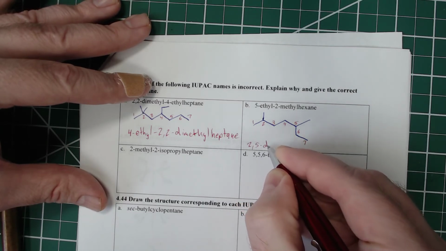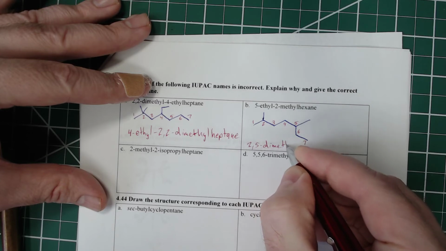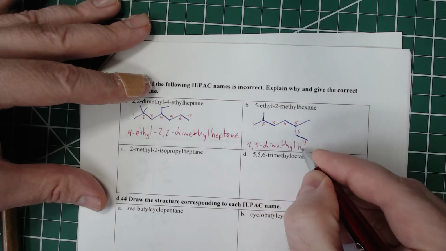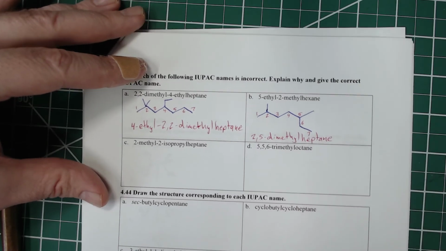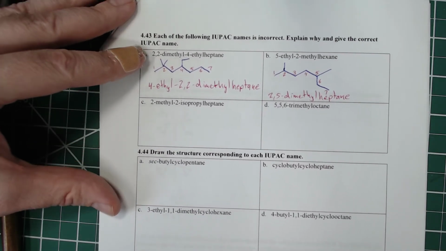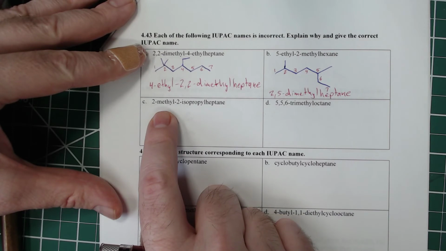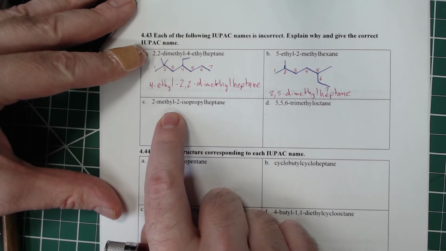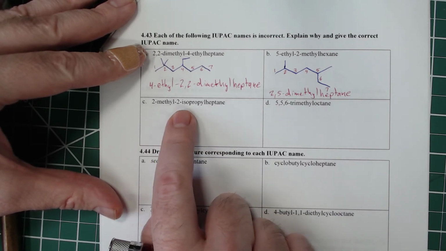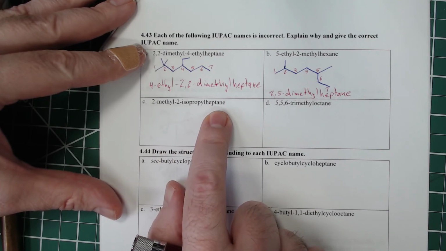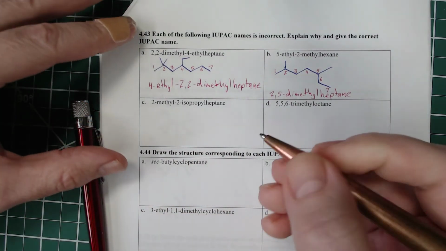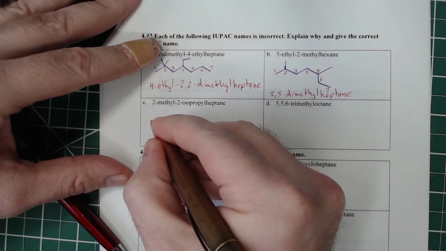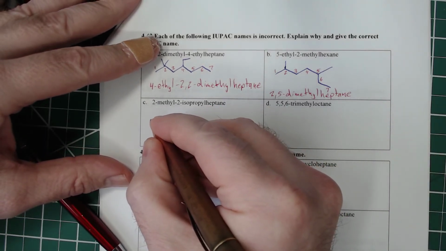2,5 dimethyl heptane. All right, so not too bad. Let's look at 2-methyl 2-isopropyl heptane. So 2-methyl 2-isopropyl heptane. So again, let's draw the heptane first.